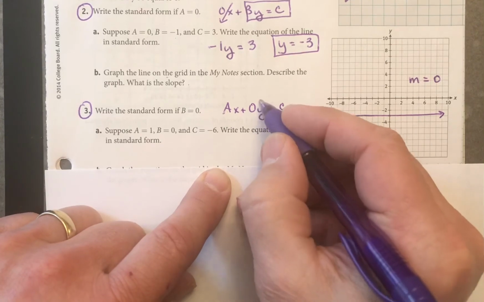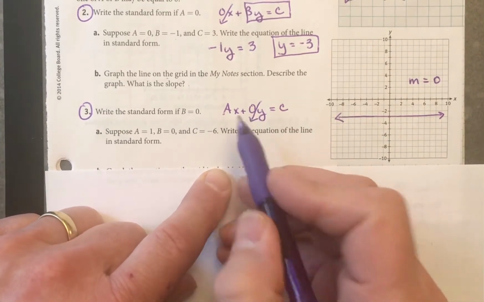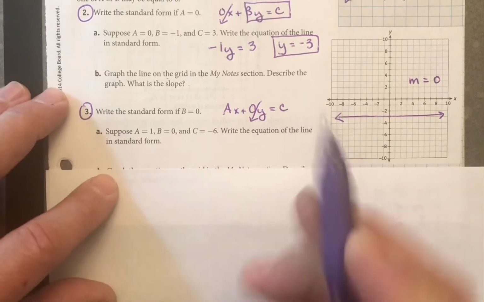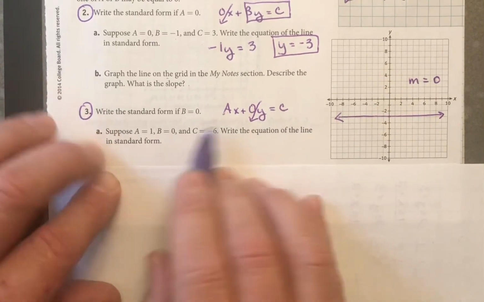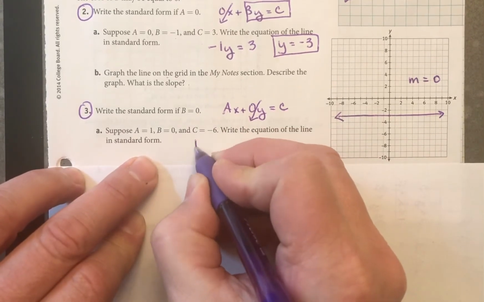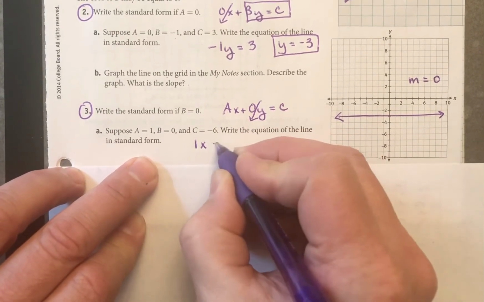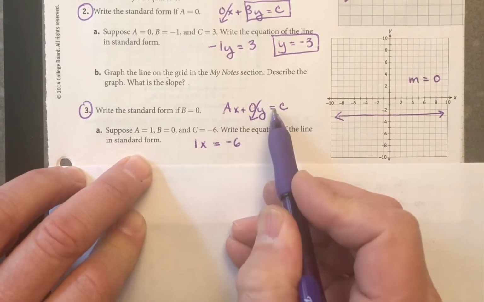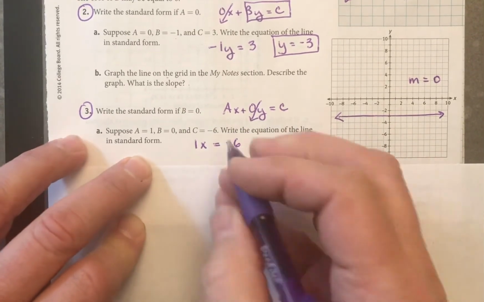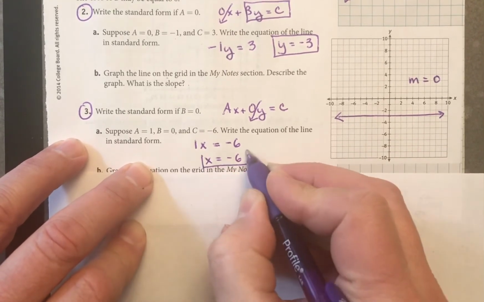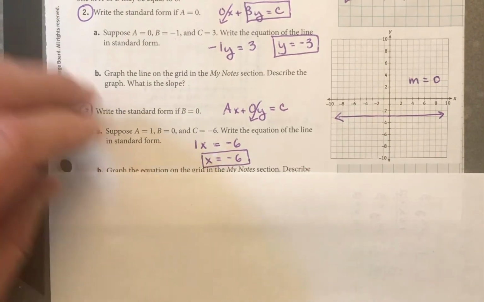Now 0 times y is 0, and so we'd be left with ax equals c. So now, if I take this equation and write it as 1x equals negative 6, that's the same equation as x equals negative 6.